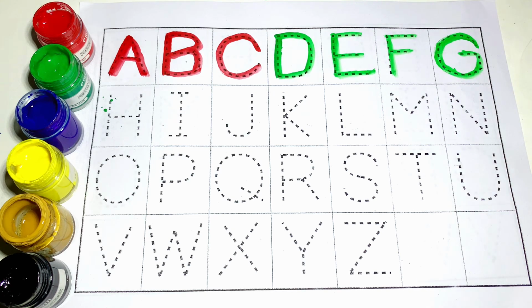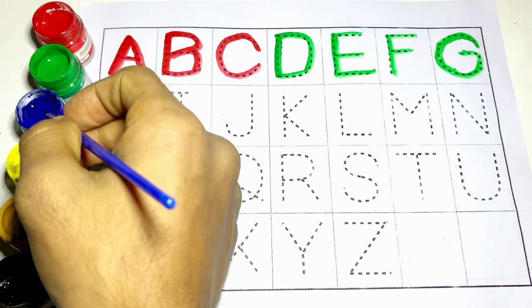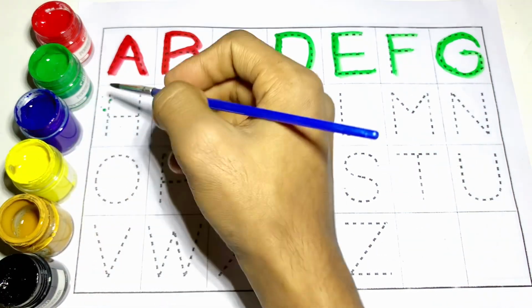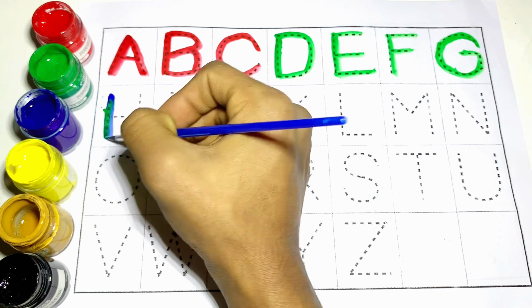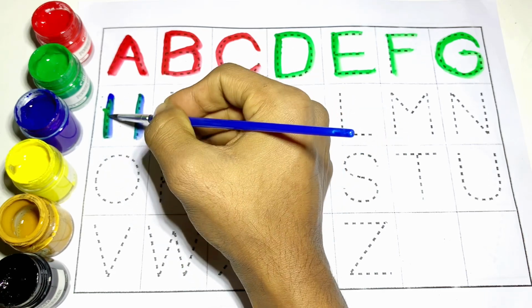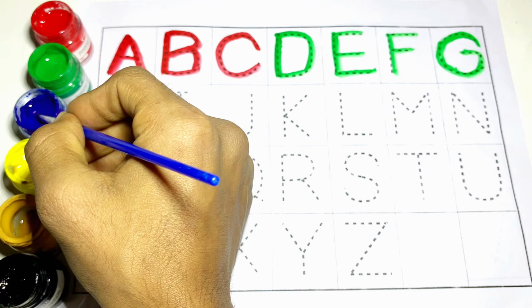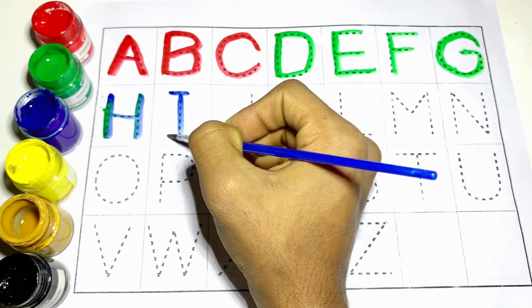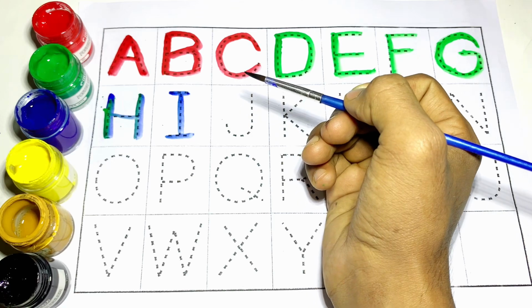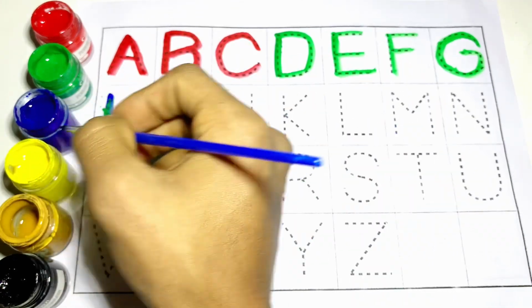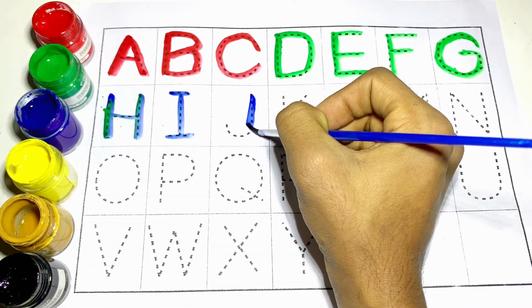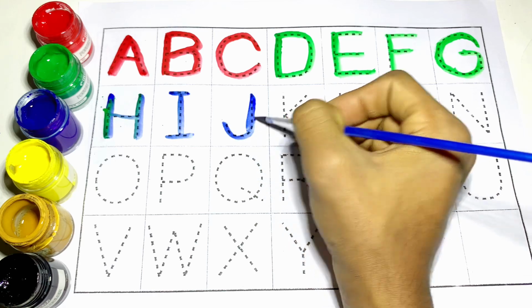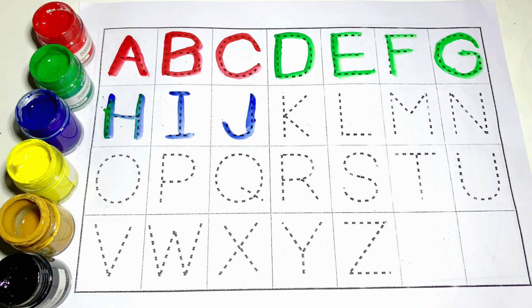Kids, now draw H. H for hen, H for helicopter, and use blue color. Kids, again use blue color and draw I. I for ice, I for ice cream. J. J for joker, J for jackfruit.